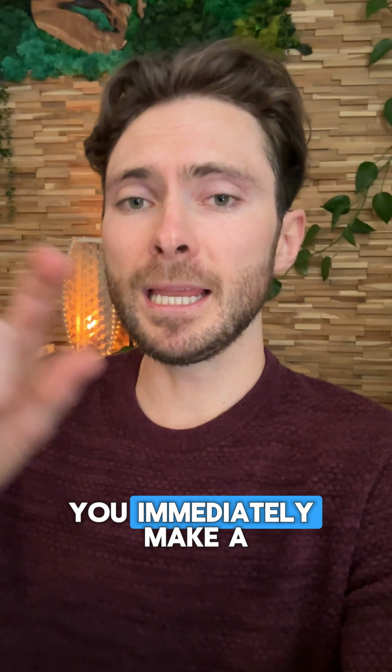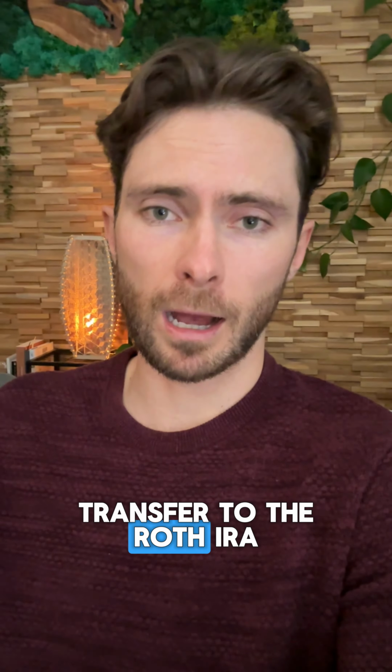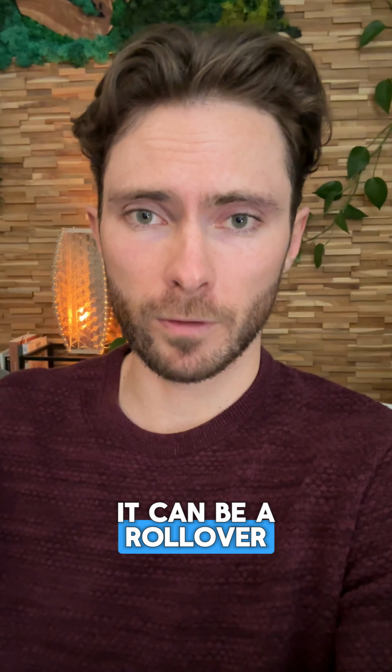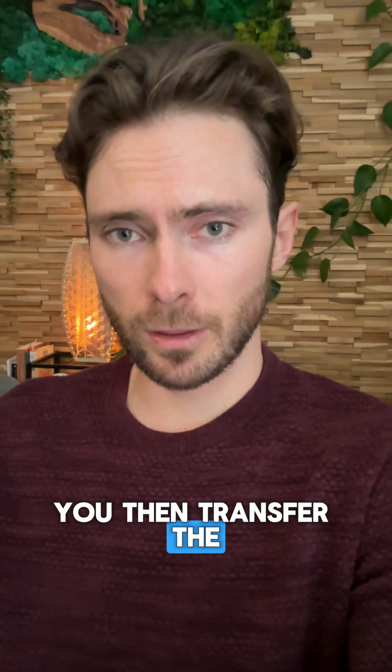Once the money is in the traditional IRA, you immediately make a transfer to the Roth IRA. So this can be a normal transfer or it can be a rollover. Once the money is in the traditional IRA, you then transfer the money over into the Roth IRA.